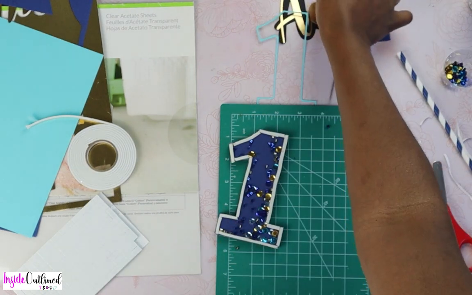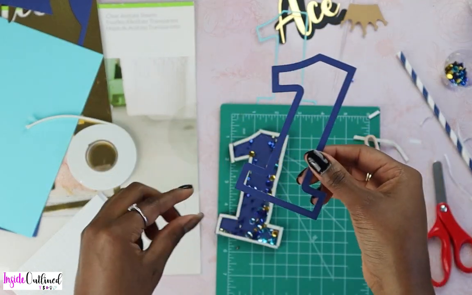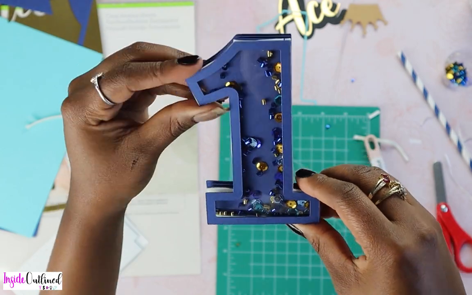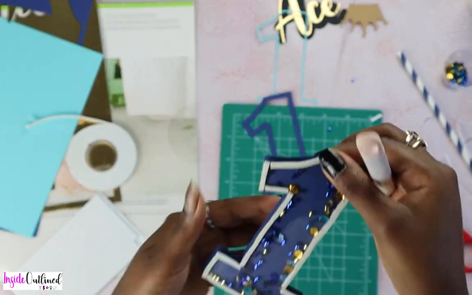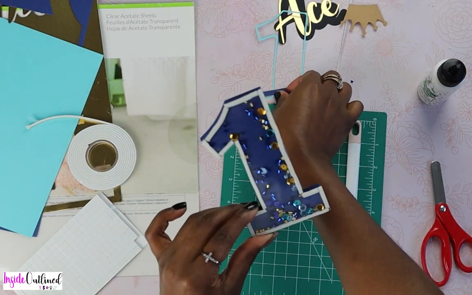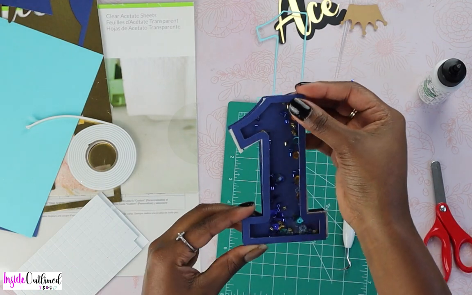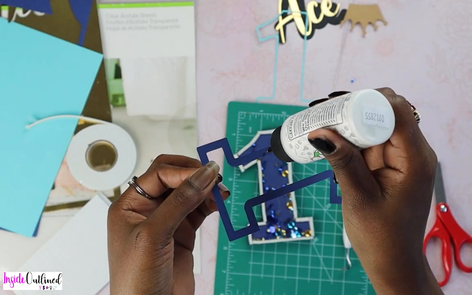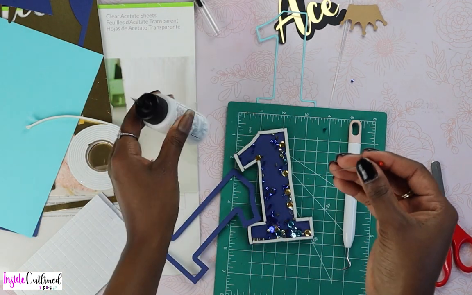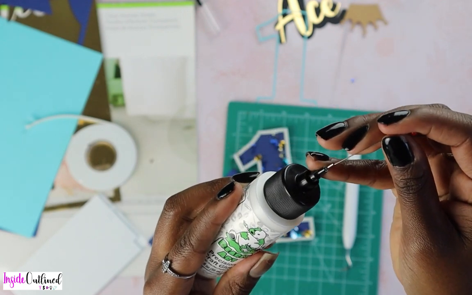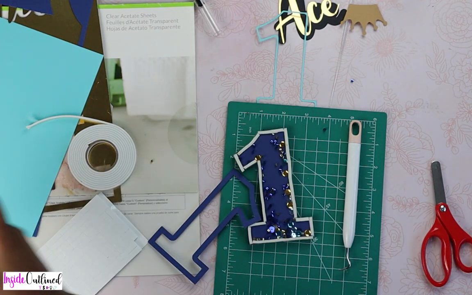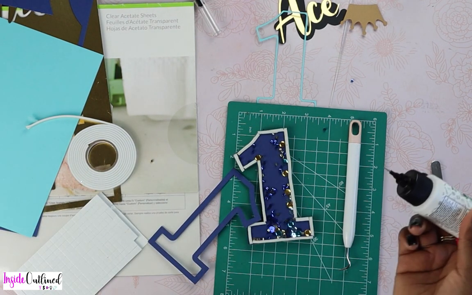Okay, so now I am going to put on this blue piece to hide the double-sided foam tape. Okay, so now I'm going to use my Barely Art glue to glue down this blue layer to hide my double-sided foam tape. Okay, so my glue isn't coming out, so I'm gonna use this needle to see if I can get it working. There it is.